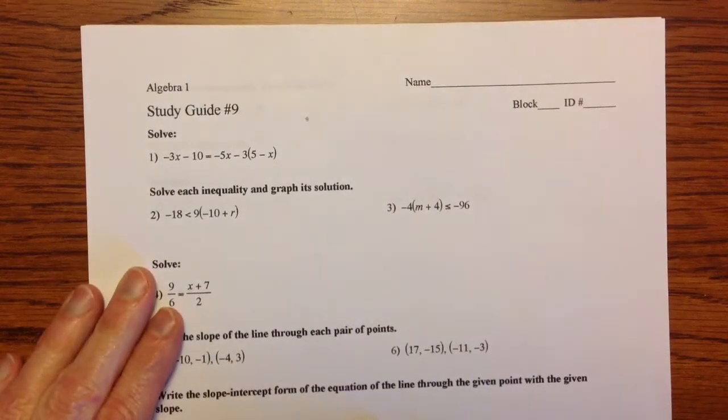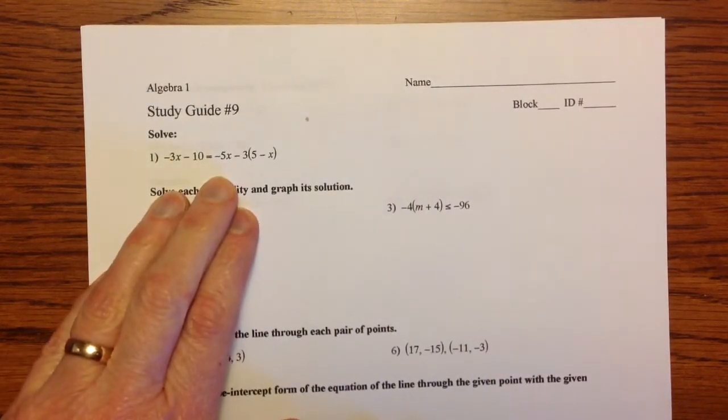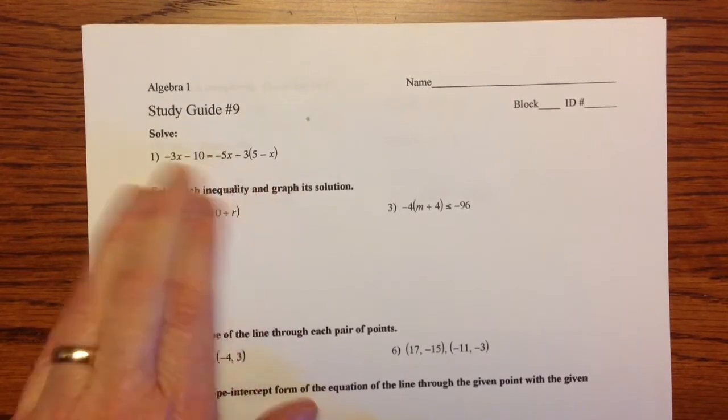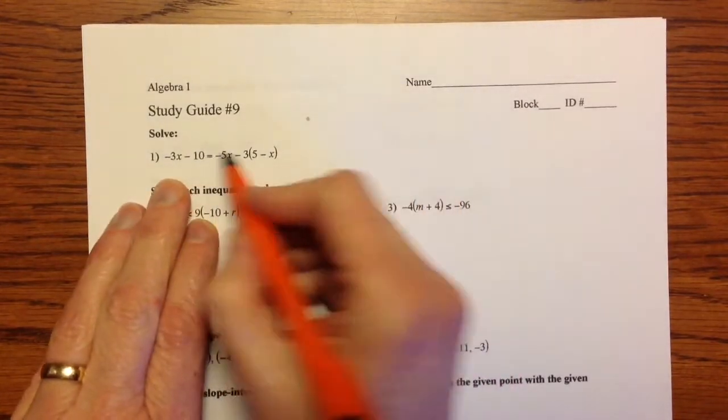Algebra 1 Study Guide number 9, page 1. You've got an equation we need to solve. So the first thing we need to do is get rid of our parentheses, and then we'll get our variables on both sides. So I'm going to rewrite it over here.